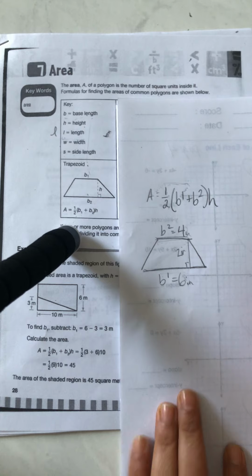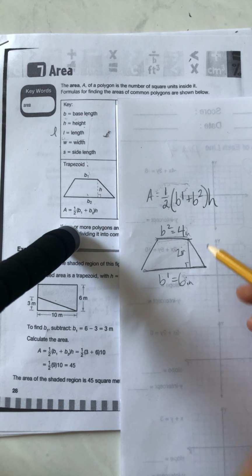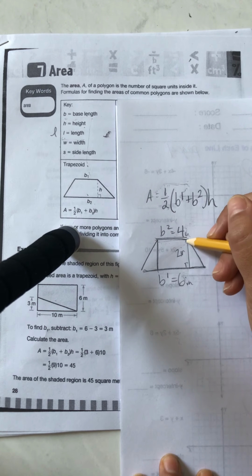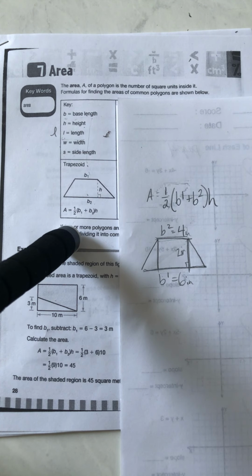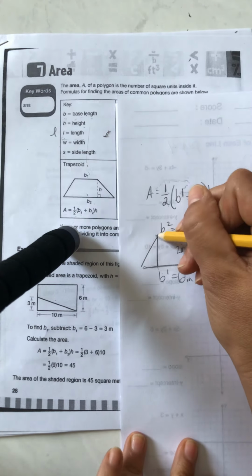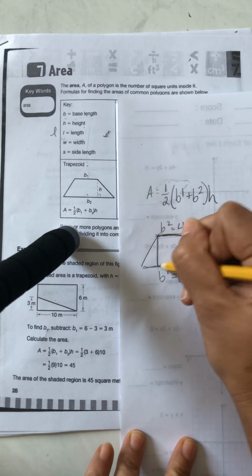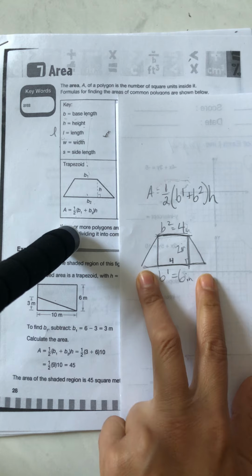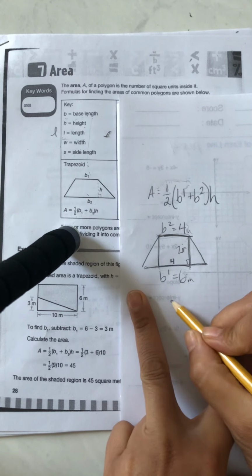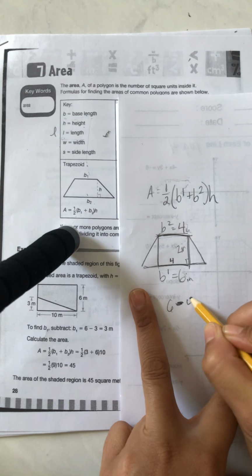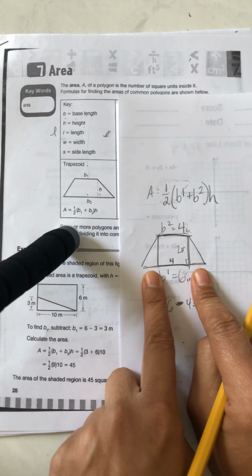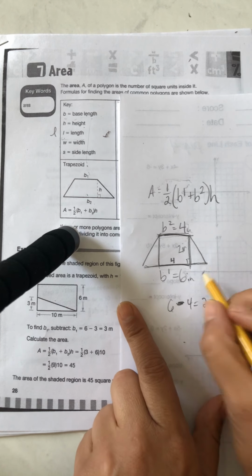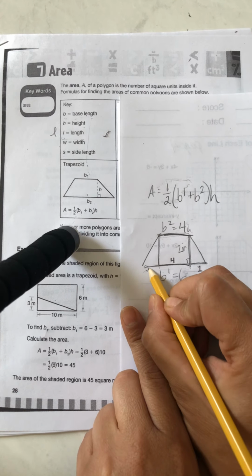Now, if I were to take these end pieces off and turn this into a rectangle, which actually kind of turns into a square, I know that this is 4, which would make this also 4, right? And then I would cut off these two pieces, and what's 6 minus 4? It equals 2. So each one of these pieces together would be 2, which means each one of them is 1.